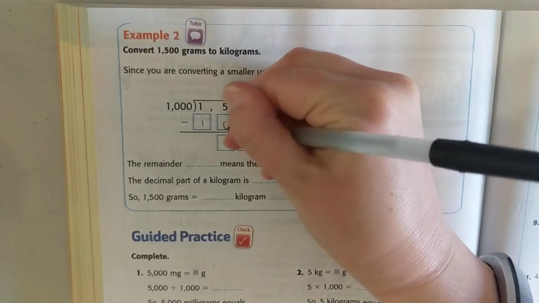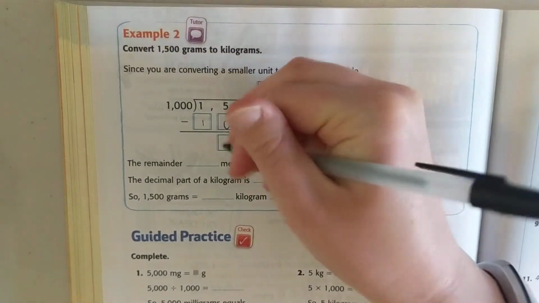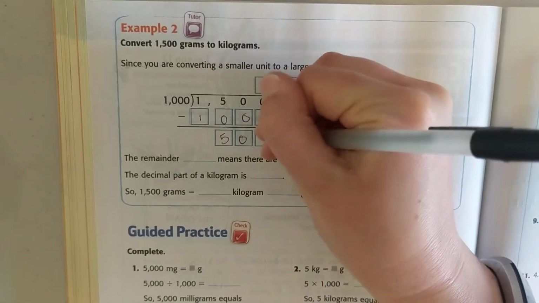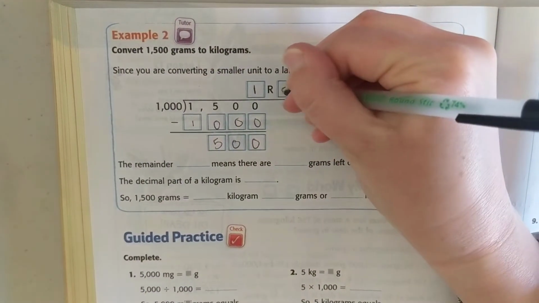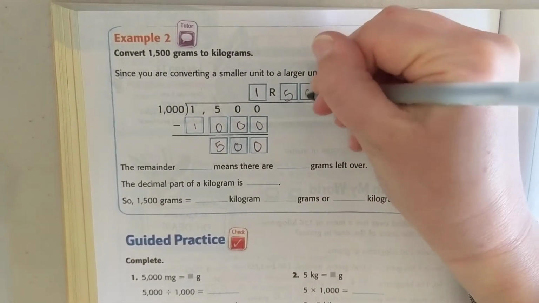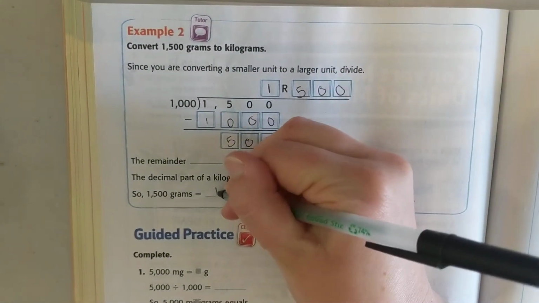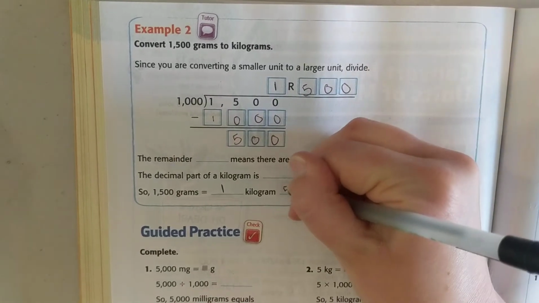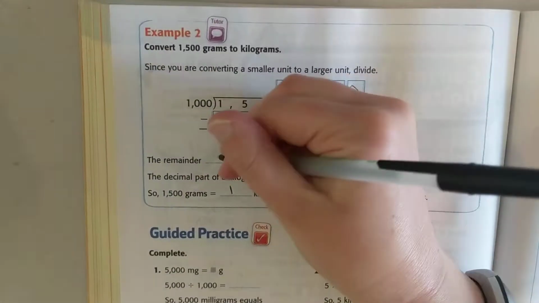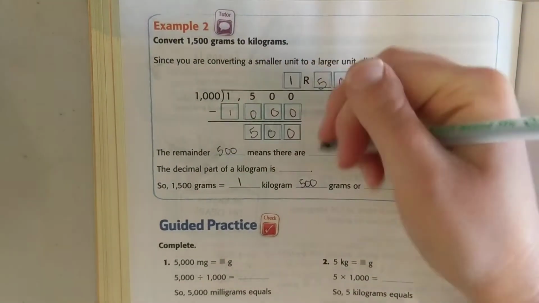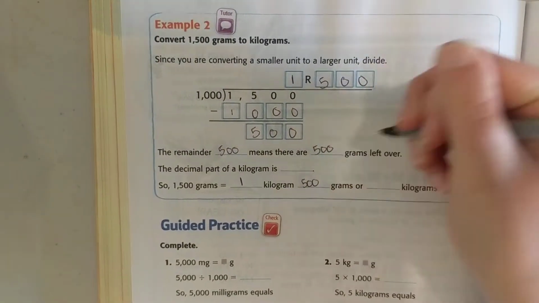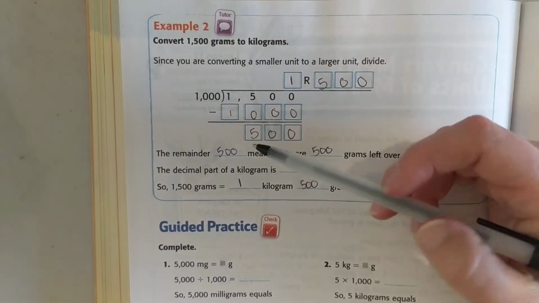So you subtract off 1,000 and you're left with 500. So that means that 1,500 grams is the same as 1 kilogram and 500 grams. That remainder of 500 is our 500 grams left over.